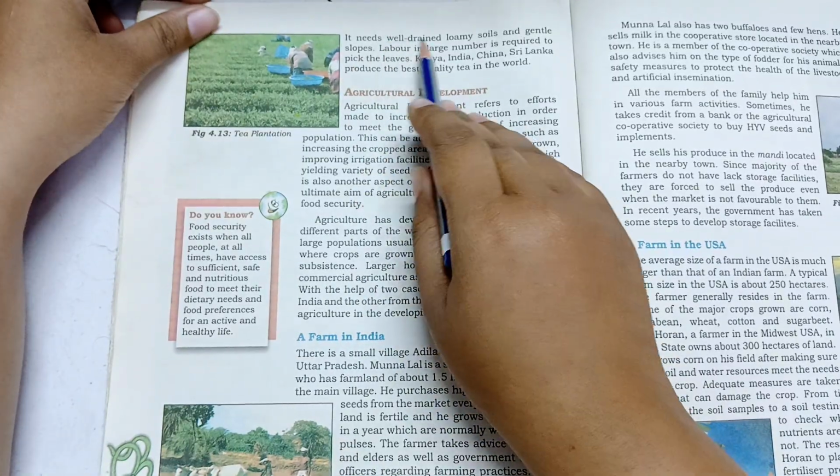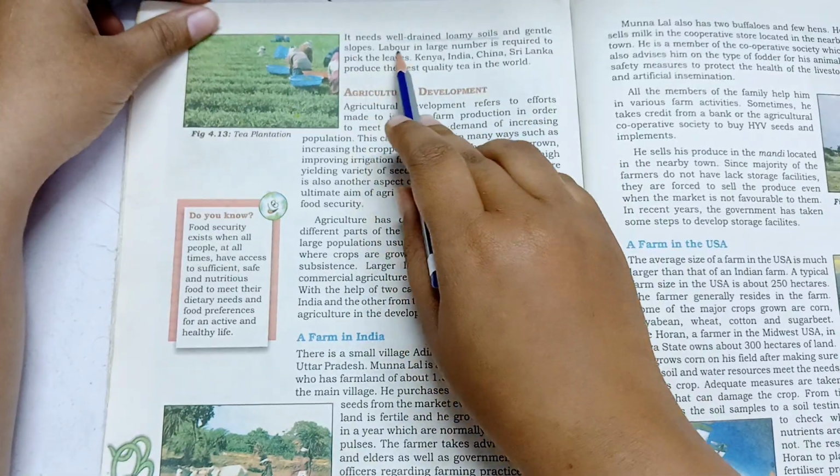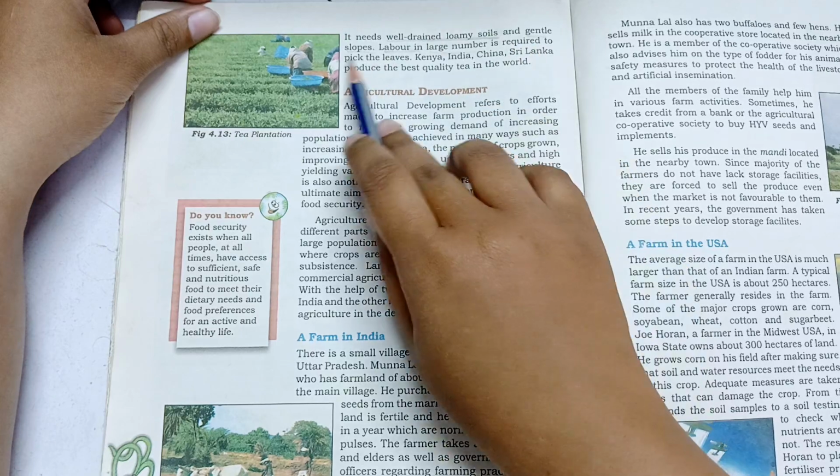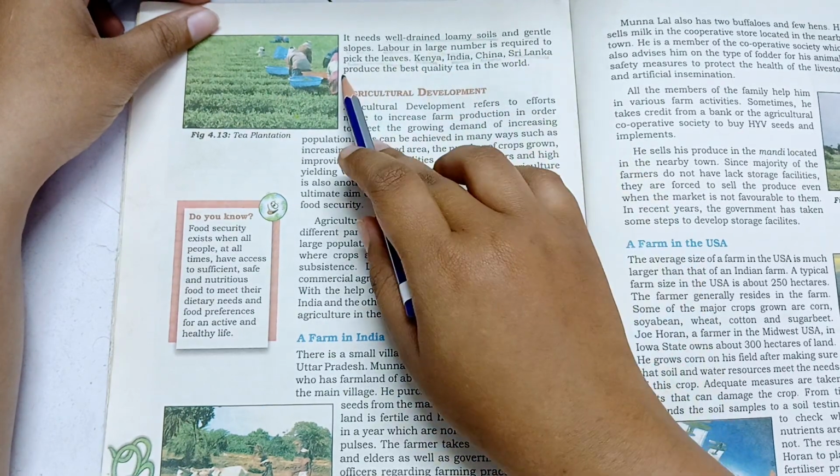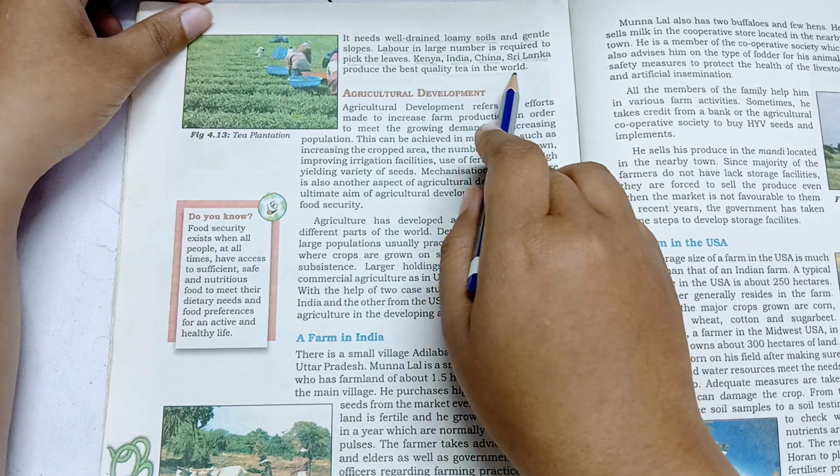It needs well-drained loamy soils and gentle slopes. Labor in large number is required to pick the leaves. Kenya, India, China, Sri Lanka produce the best quality tea in the world.